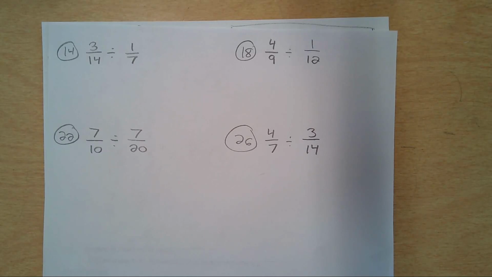What's the last problem that we do? 26. Yep. 14, 18, 22, 26. 4 problems. Round 1. Round 2, 3 problems. Round one. Fight. So it's round one.